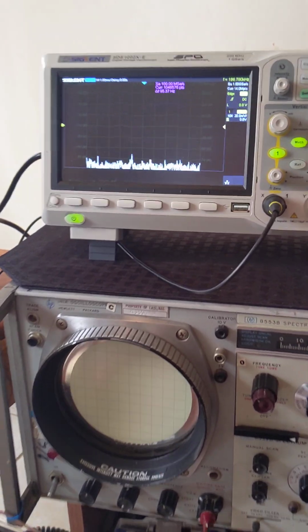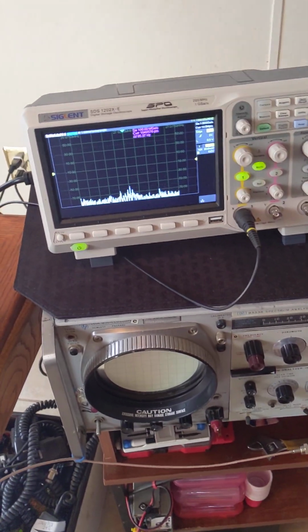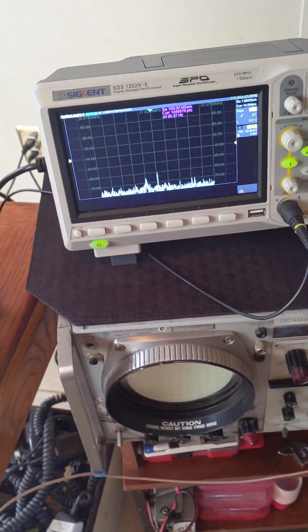So I've got it pretty well sped up, but it's not the most top of the line FFT, but it is a good one. There's that signal.